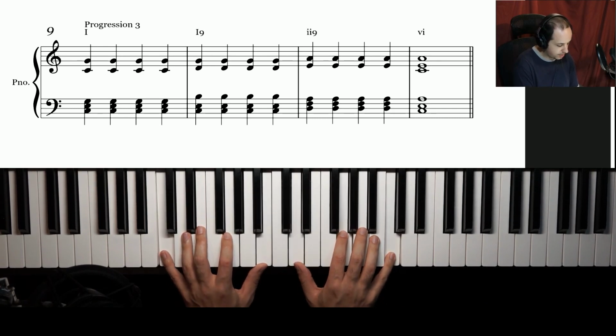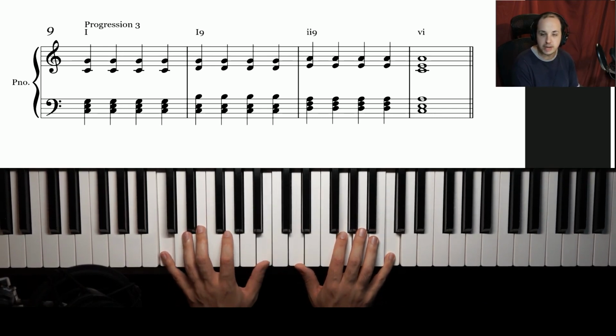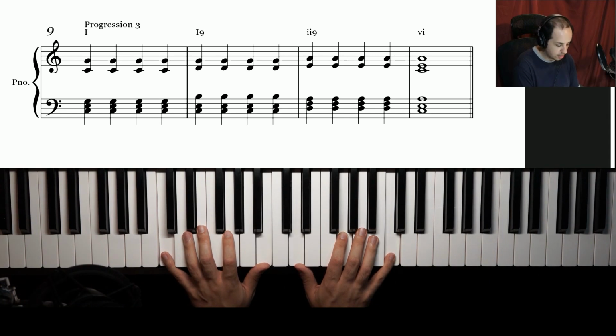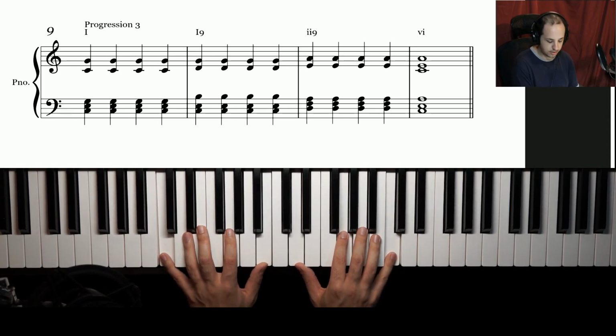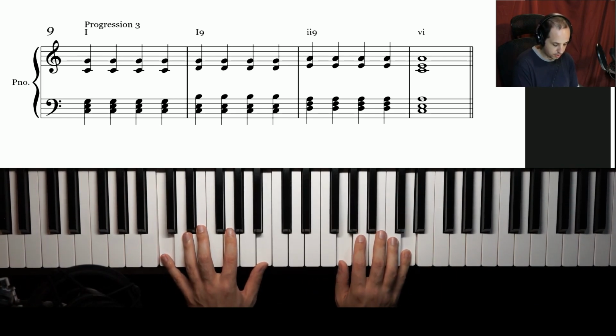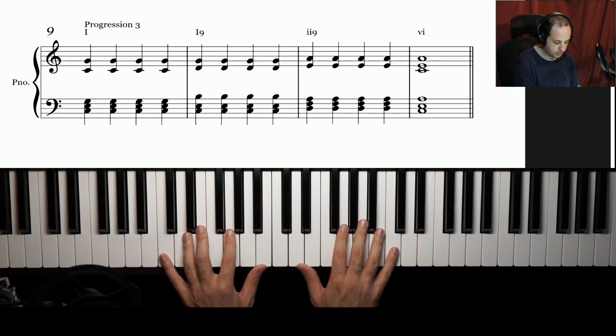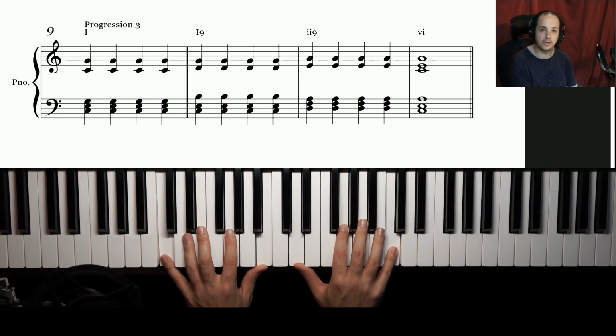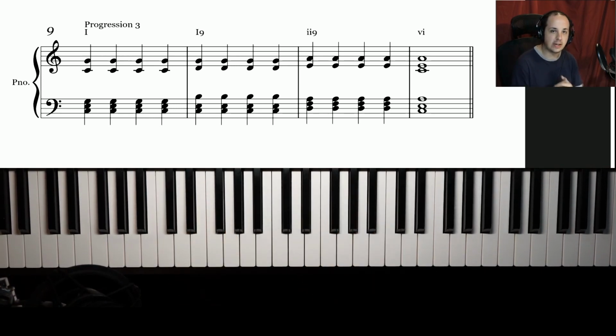I kind of like to do the root and the 7th with my left hand, where I do the 9th and 5th, and I actually could even invert it a little bit further. I do the 9th and the root and the 5th in the other hand, and that helps space it out a little bit more, makes it sound a little bit better.